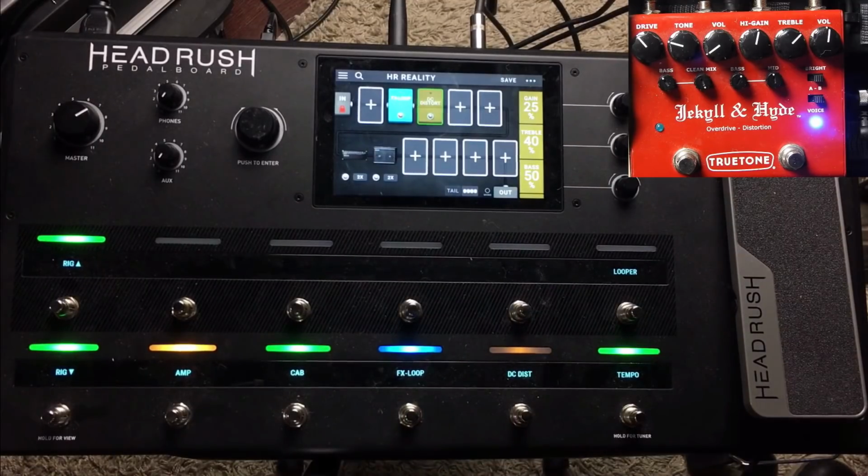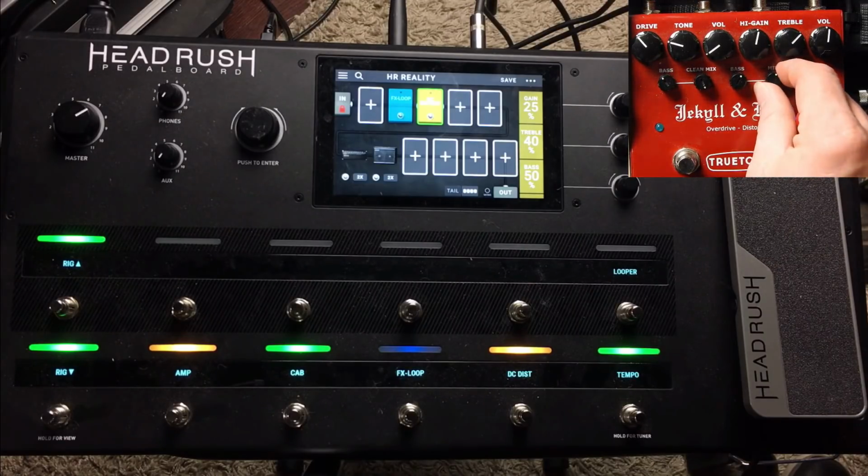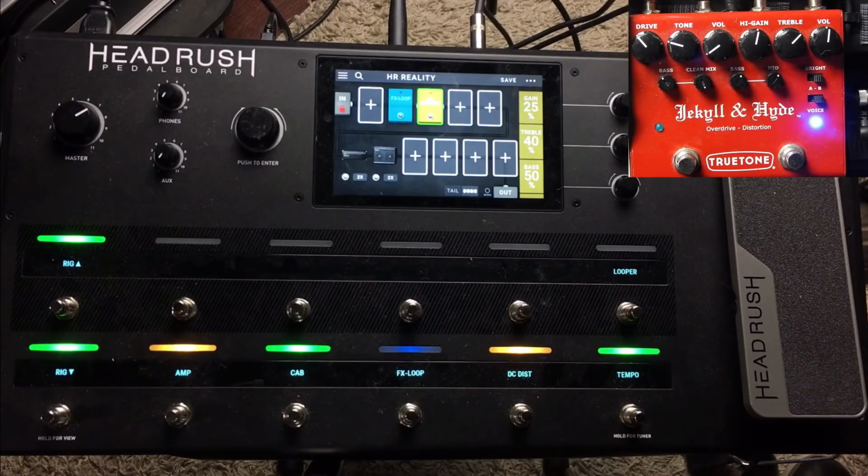I mean, they sound really, really close. Let's add a little bit more mids to the Hyde. So here's the DC. Here's the Hyde.